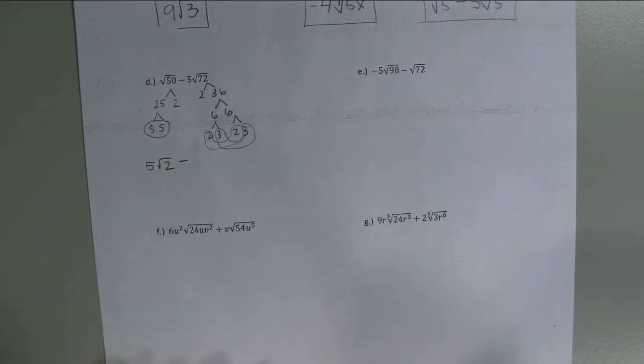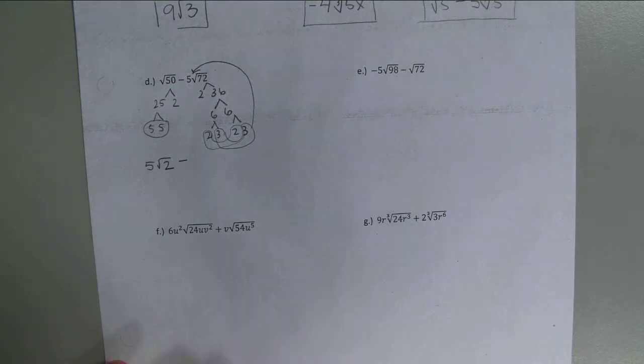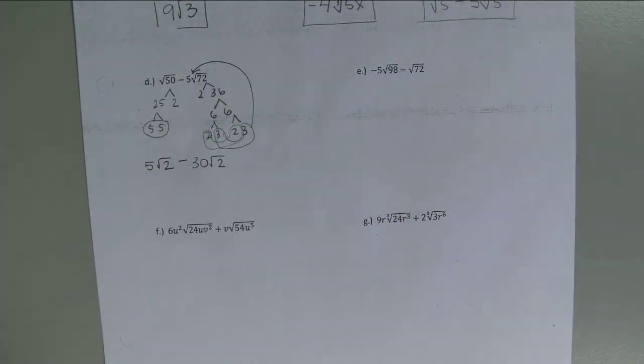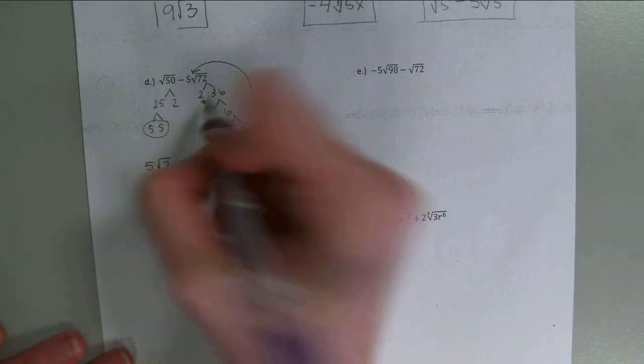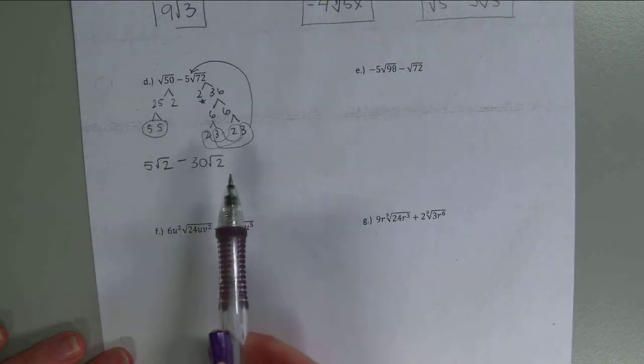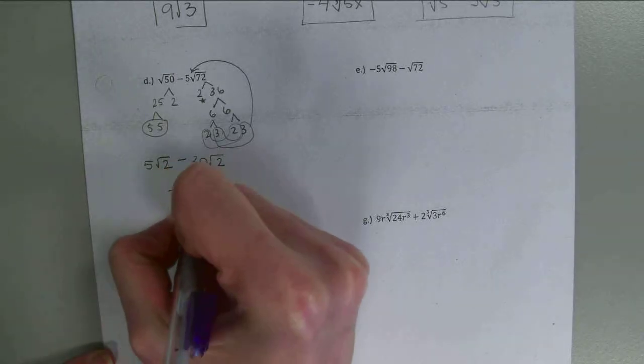Well, what's technically coming out? A 6, right? But as they come out, who do they have to multiply by? The 5. So you have 30, the square root of 2 there. Does everybody see where 30 came from? You had a 2 come out and a 3 come out, so you had 6 come out. But what's 6 times 5? 30. Who's the lone guy that remained inside? That little 2. And notice now that they're both root 2's. So now that you've broken them both down, you can combine them. What's 5 minus 30? Negative 25 what? Root 2's.